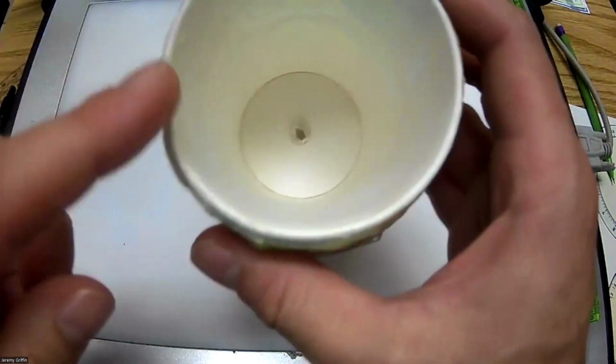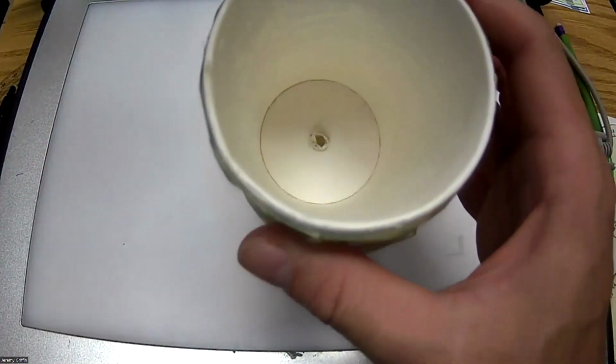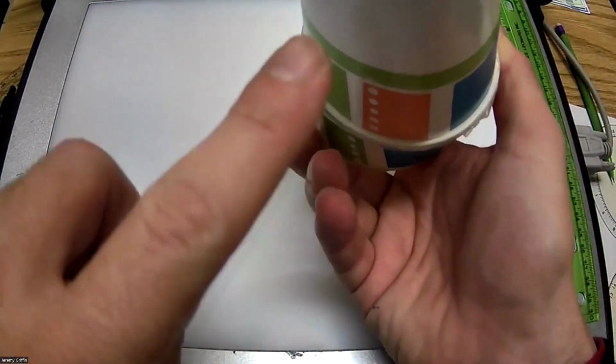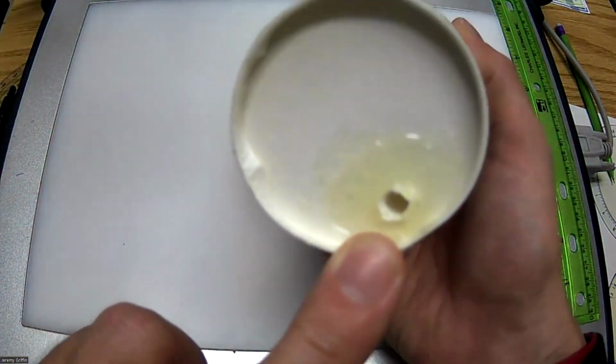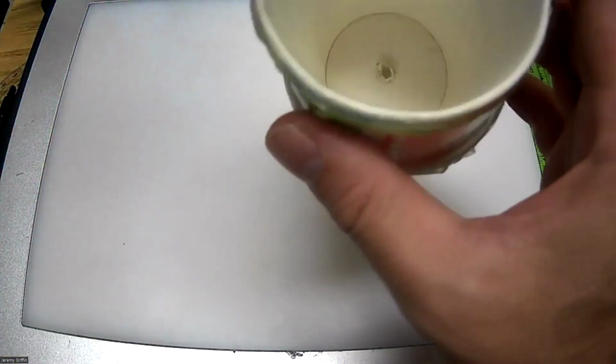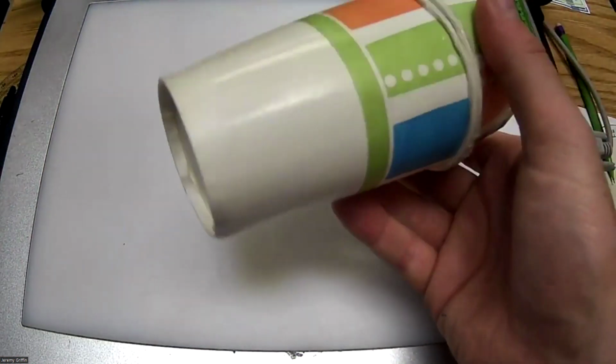Oh, hold on. What's this? There's a hole in the bottom. A hole in the bottom of the cup. And flip this upside down. Oh, hey, there's another straw hole right here. You guys see like a straw poking through? Huh. So there's some kind of straw hole going on. I wonder if this would even hold water.